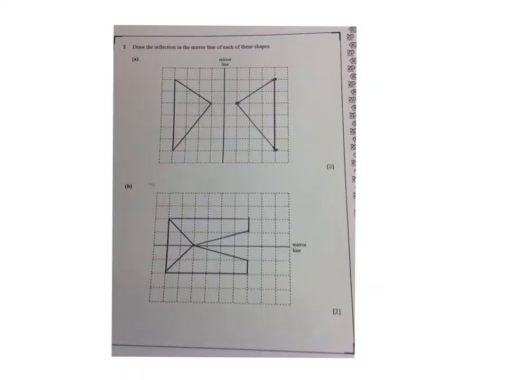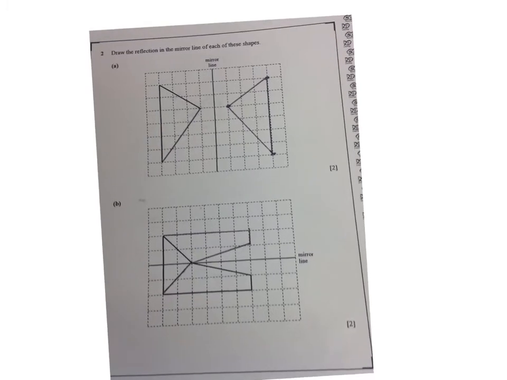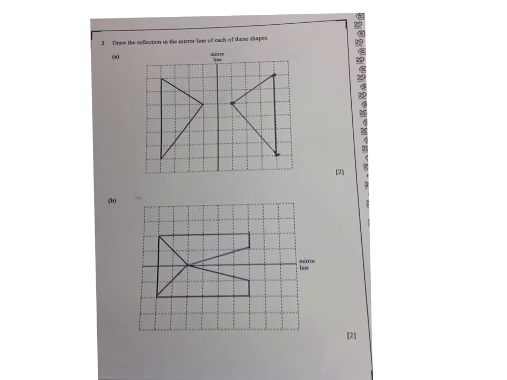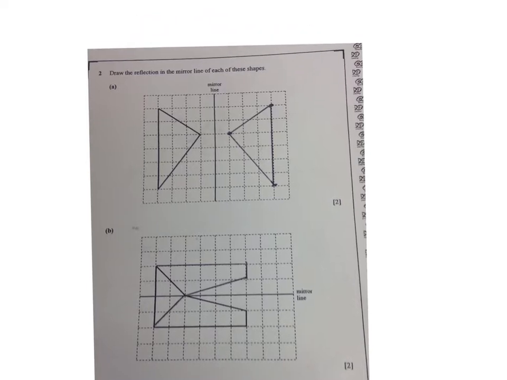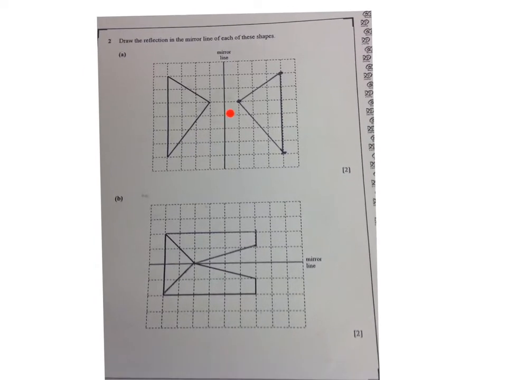Okay, page 2, as we can see, is about reflection. I'll take this opportunity again to remind you that when we're doing the axes, the x lines go up and down and y lines go across, but this is just a straightforward mirror line, and all we have to do is just to draw it the other side.